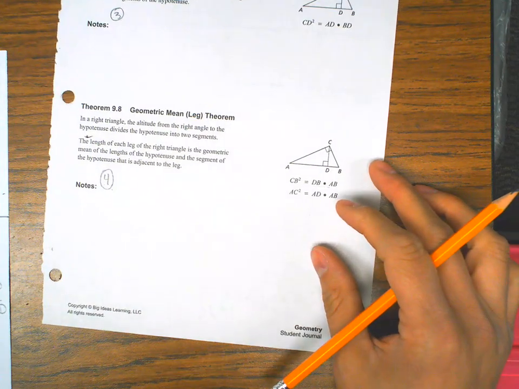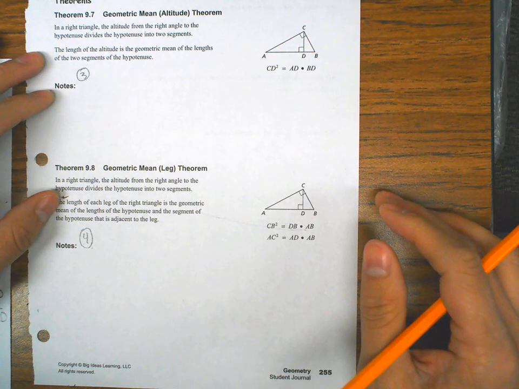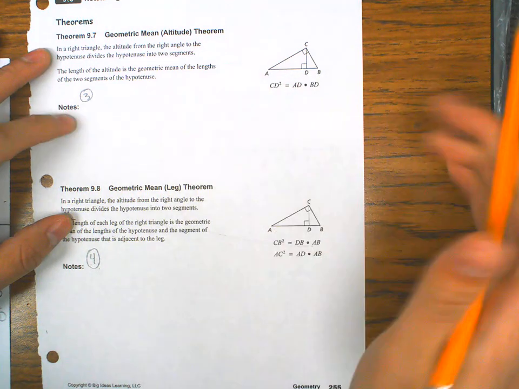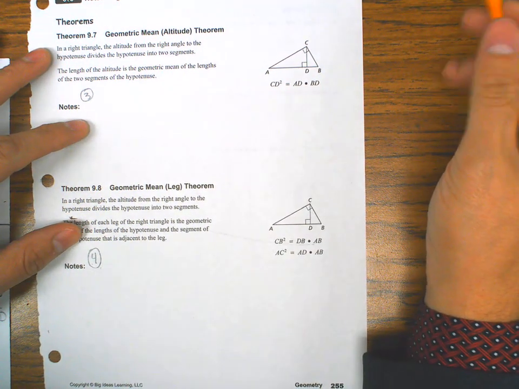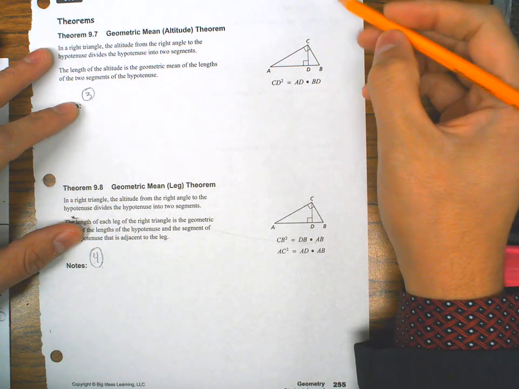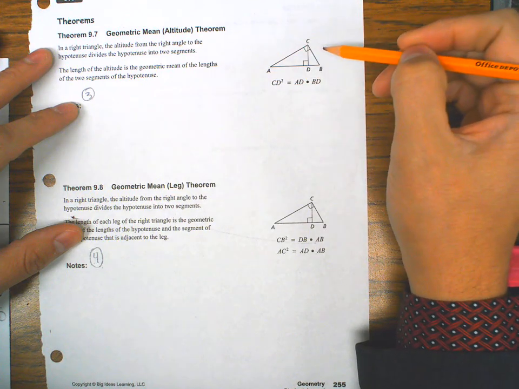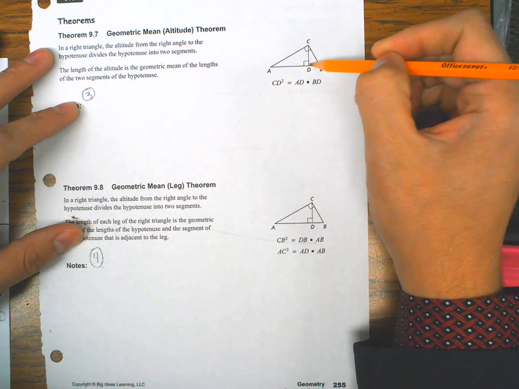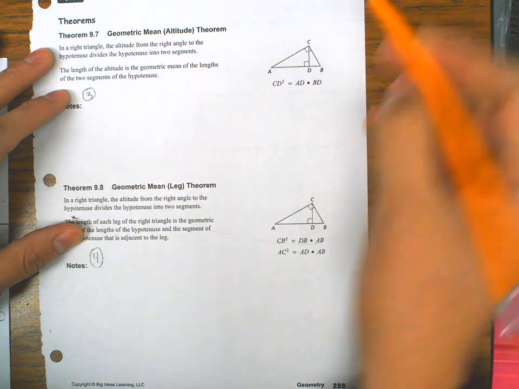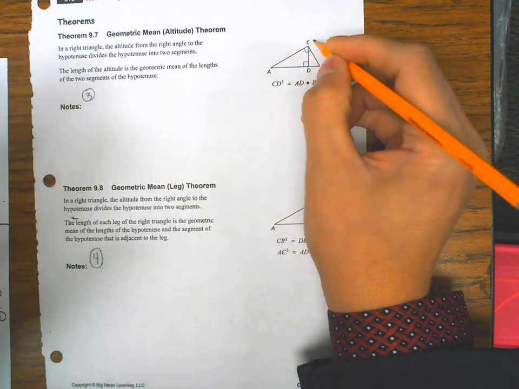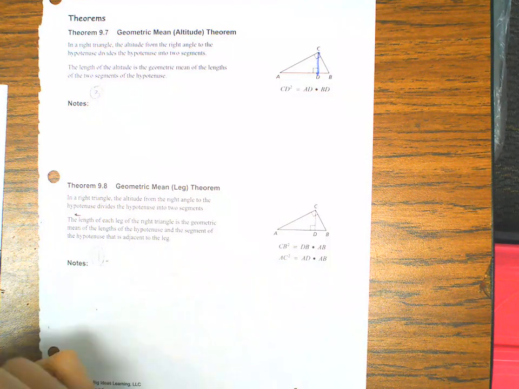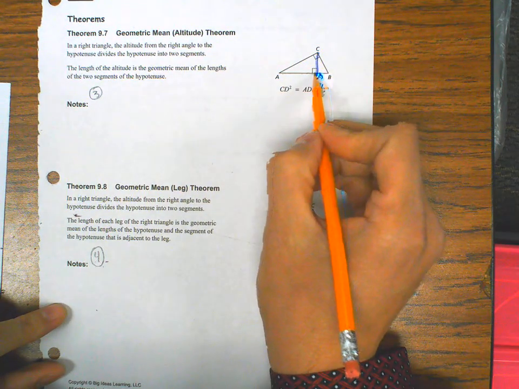All right, and then on the next page, we call these two theorems the ones that we just discovered. Now, something that can get a little confusing because of all the letters, but I like to think about them as relationships. In a right triangle, the altitude from the right angle to the hypotenuse divides the hypotenuse into two segments, which we kind of know. These two segments are these two. The length of the altitude right here is a geometric mean between these two segments. So this right here, let me use a highlighter, happens to be the geometric mean between this one and this one.